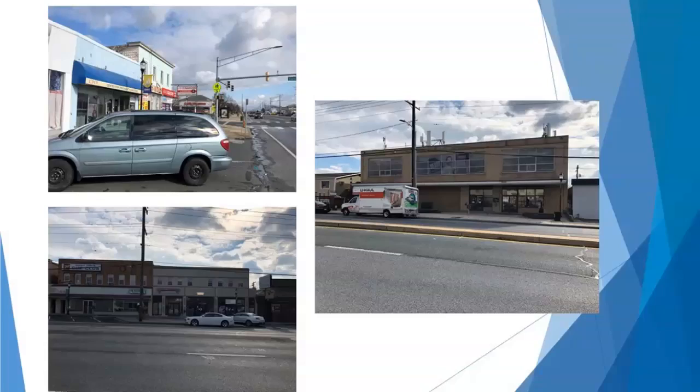But the pictures of these buildings are not unlike American small towns everywhere. What appears to be lacking here is a match between what people who live in the area want and the shops that they want to patronize.